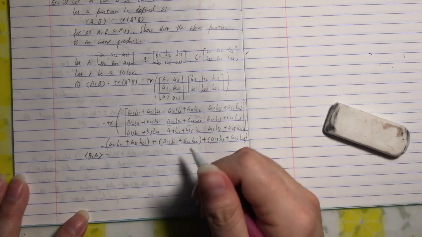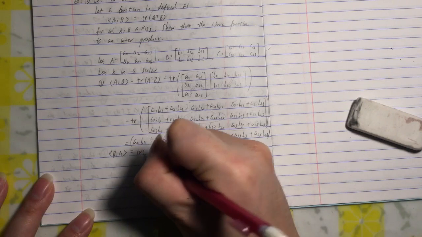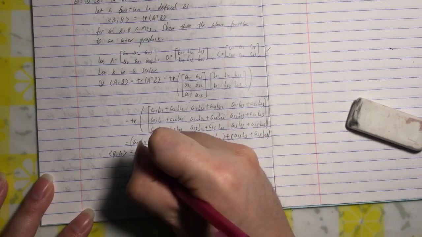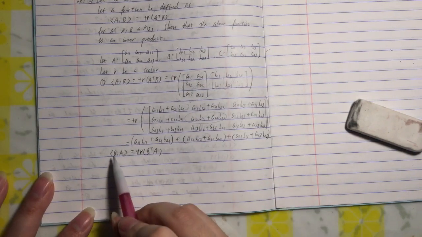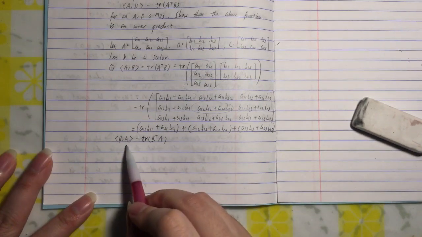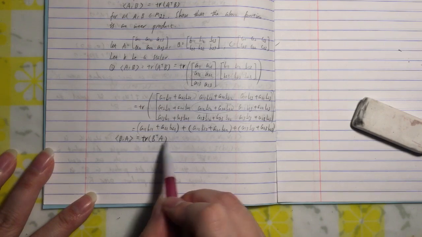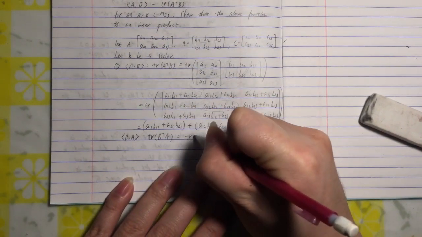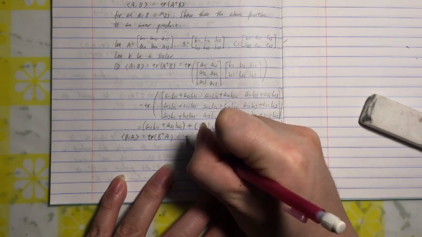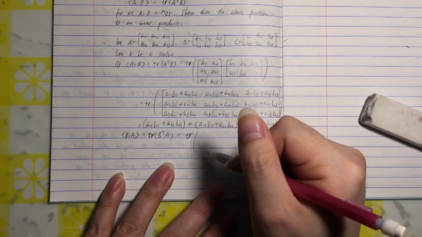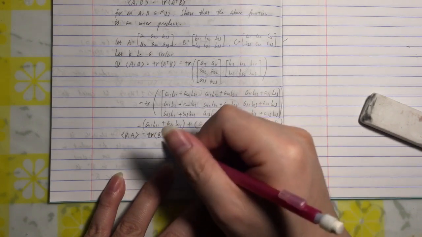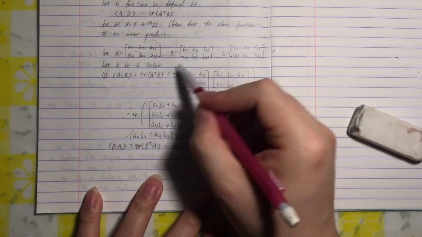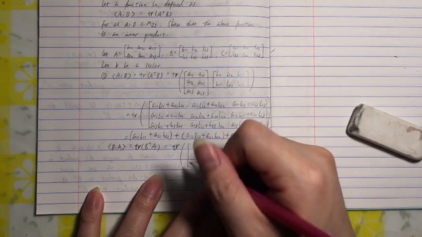The angle bracket of B comma A is the trace of B transpose times A. For B transpose, in matrix B, put rows into columns.